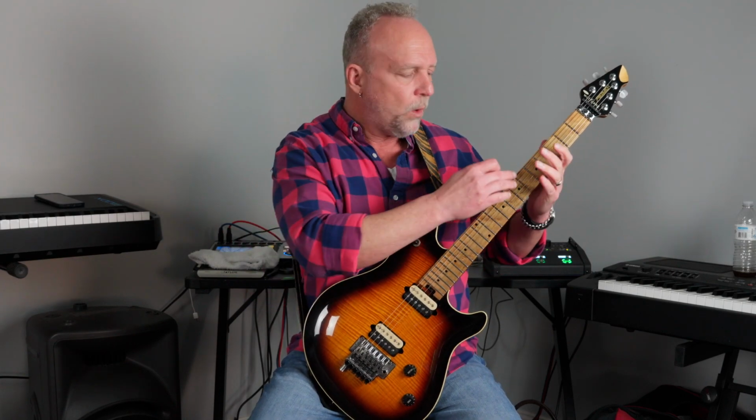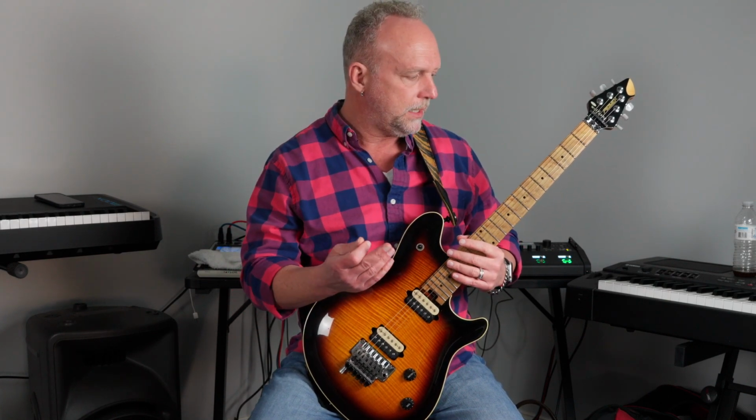And again, this is where intervals come into play. Intervals are just so important to learn, because no matter what key you're playing in, the letters are always going to change. Always. If you're playing in the key of C, well, you're going to have C, D, E, F, G, A, B, C, so on. But if you're playing in the key of G, now you're going to have G, A, B, C, D, E, F sharp.